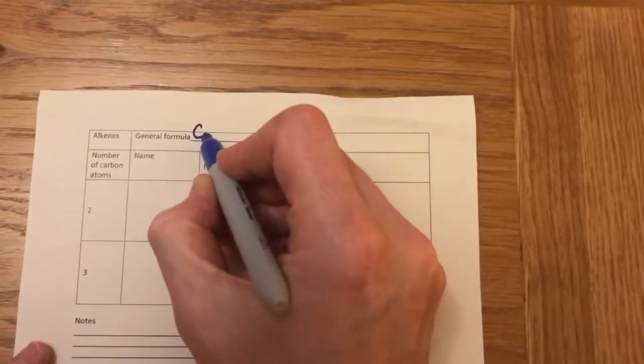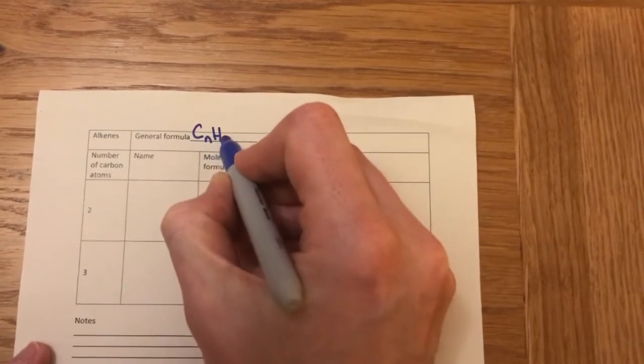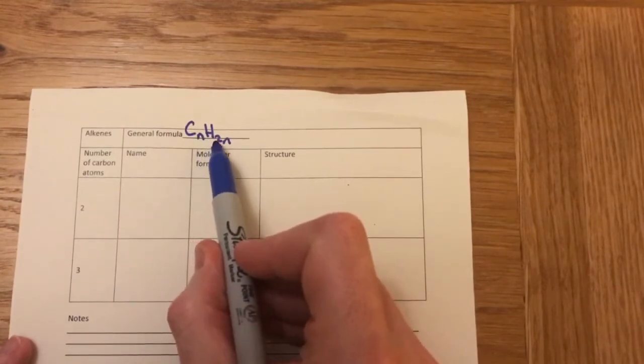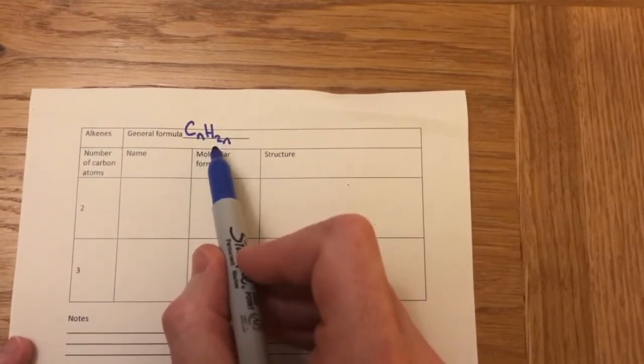As I said, we're going to look at the alkenes. The general formula for an alkene is CnH2n. Remember, n is any number. So if n was 2, we'd have H is 2 times 2, so H would be 4.